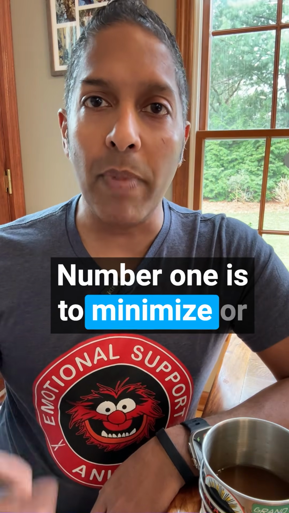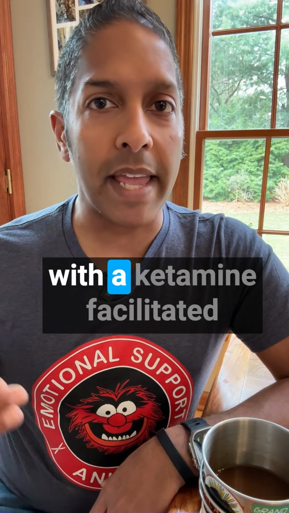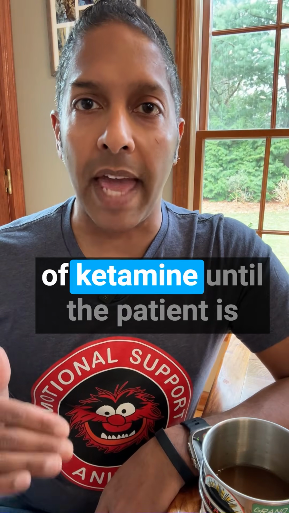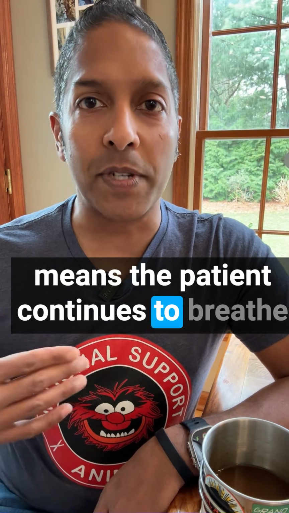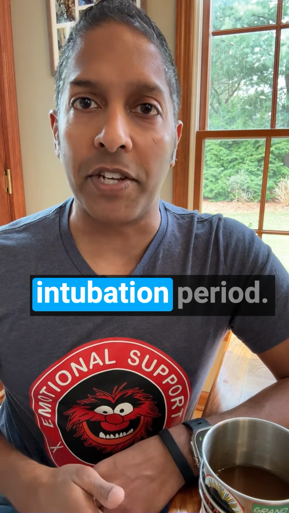Number one is to minimize or eliminate the apneic period. The best way I found to do this is with a ketamine facilitated intubation. I'm going to titrate in small aliquots of ketamine until the patient's dissociated, no paralytic, which means the patient continues to breathe and continues to have that respiratory compensation throughout the intubation period.